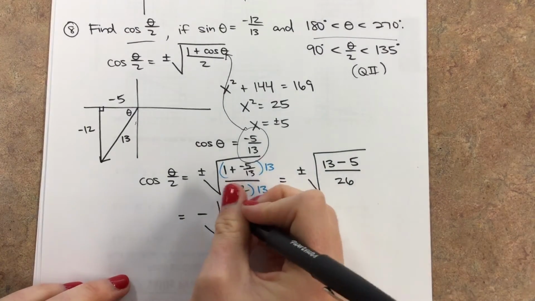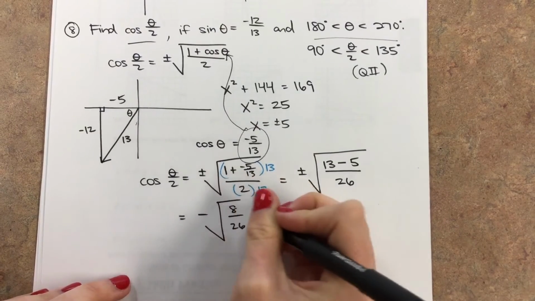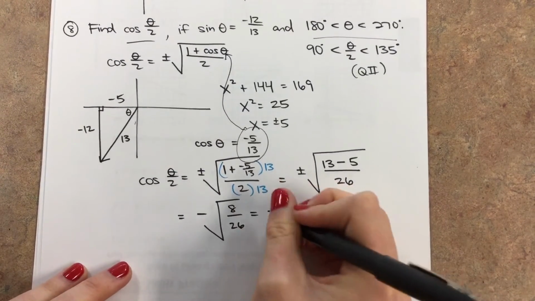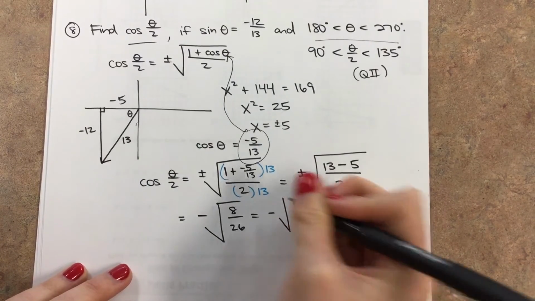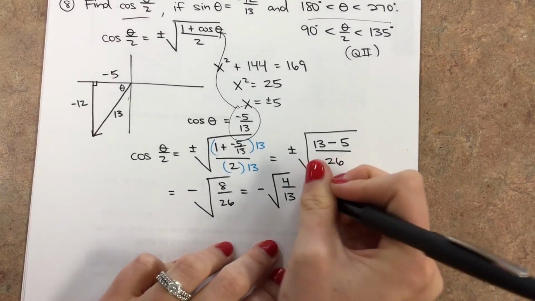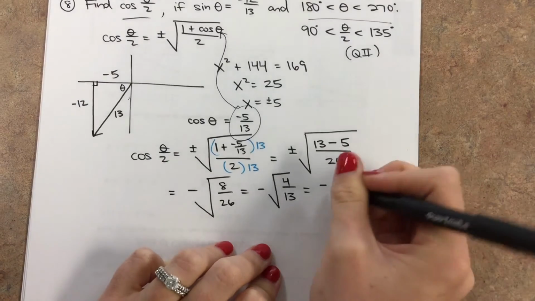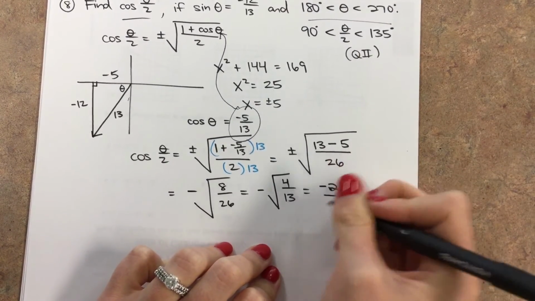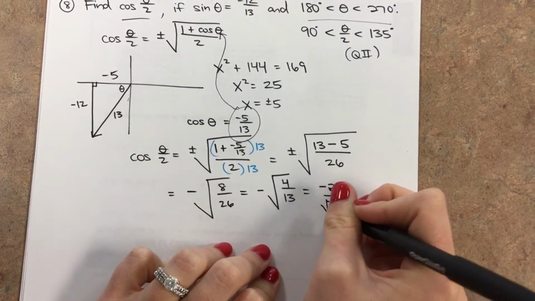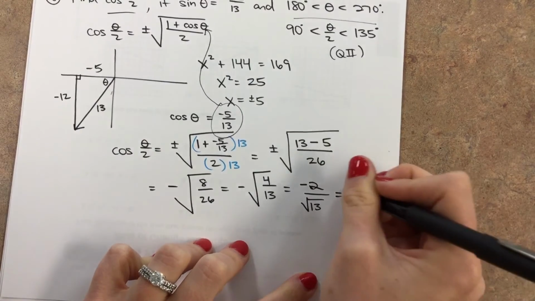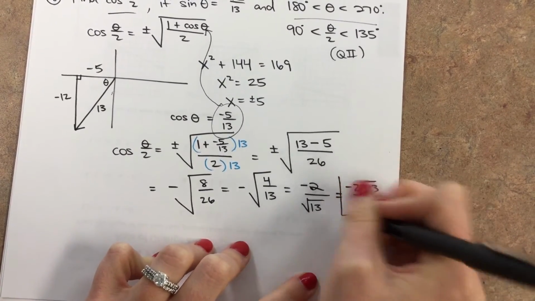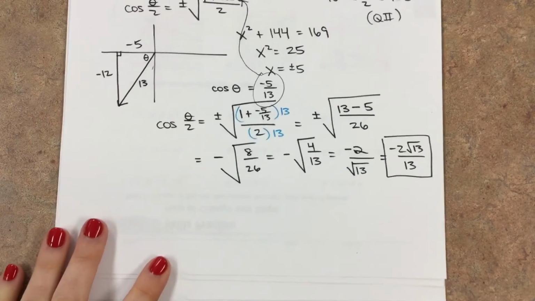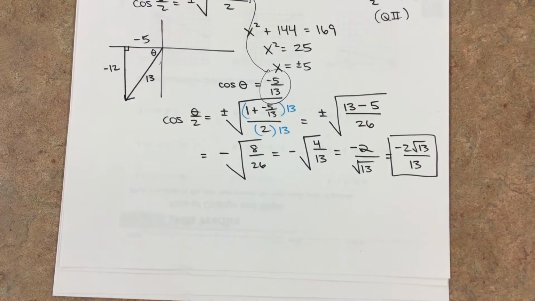13 minus 5 is 8 over 26. I'm just going to keep reducing this. So negative, they're both even, so you can reduce them down. 4 over 13. And split them up. Square root of 4 is 2. I don't know the square root of 13, but I know that I can rationalize. Okay, so there you go. So that's your half angle, double angle stuff.